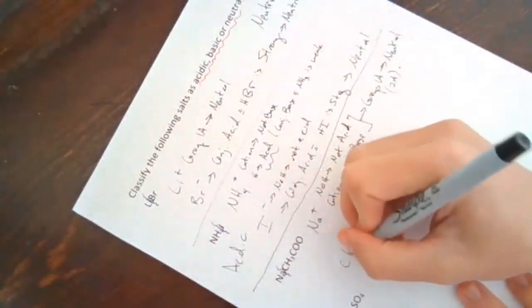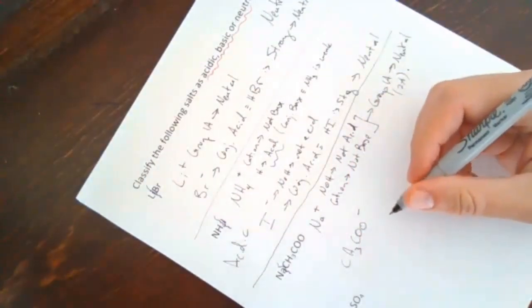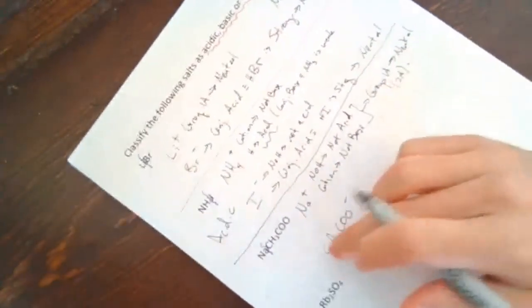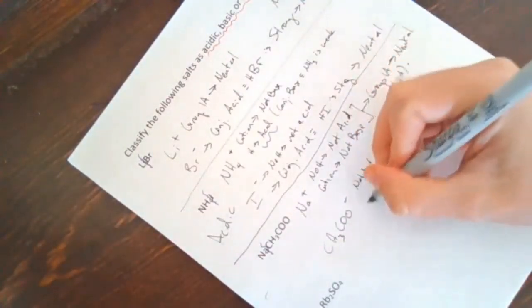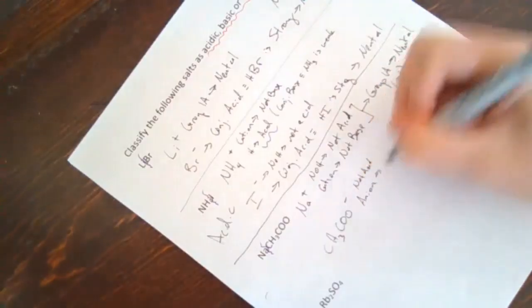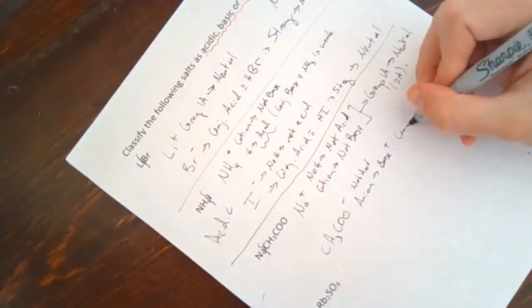The anion then is CH3COO minus. This is not an acid. It does have hydrogen, but if you remember, those hydrogens are attached to the carbon, so not acid. But it is an anion. And the anion, you always need to check, is it a base? You ask, well, what's the conjugate?